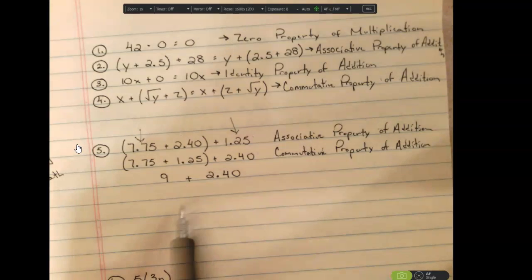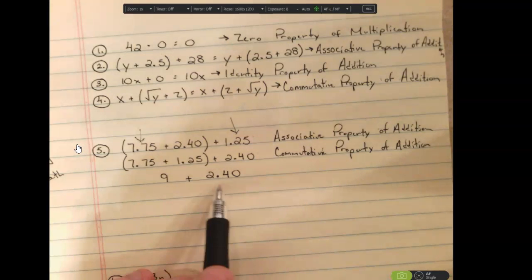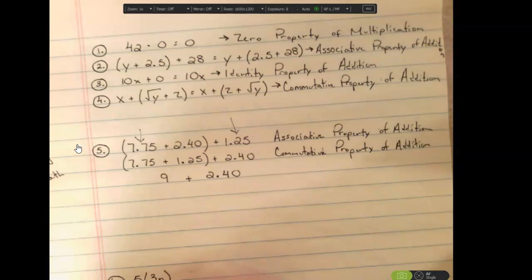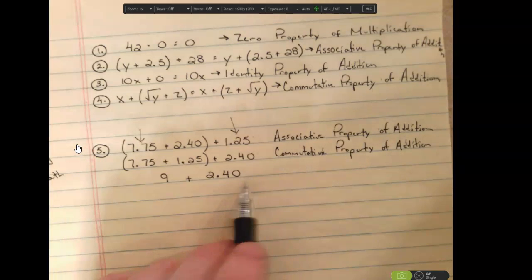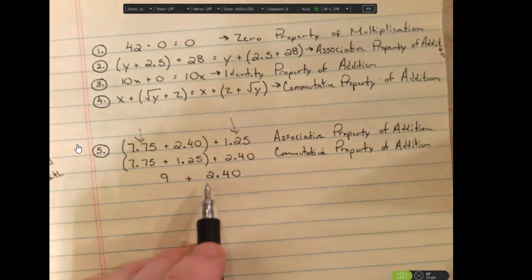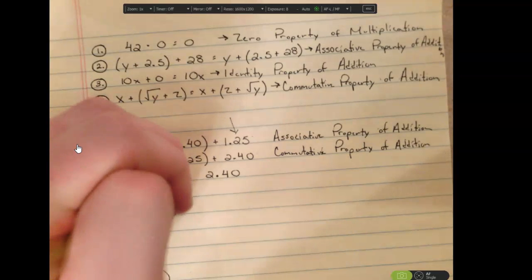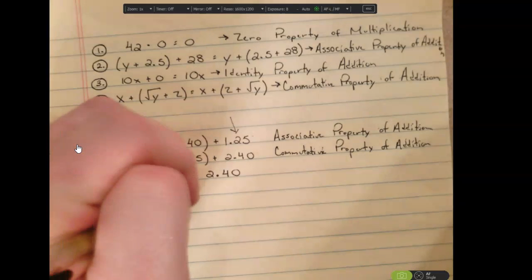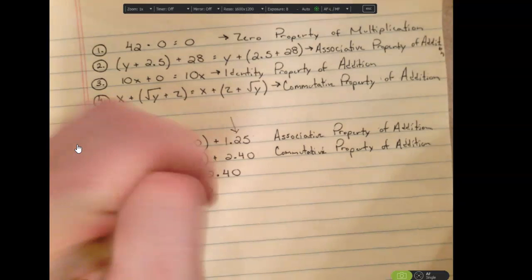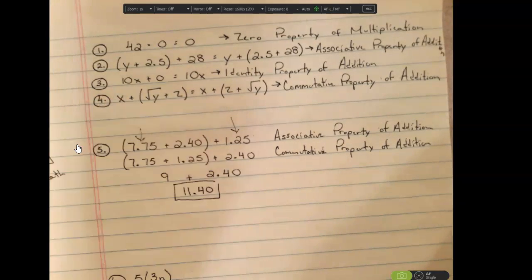And then my final step, I'm going to combine my two numbers now. Whenever I add 9 to 2.4, well, 9 plus 2 is 11. I add on my decimal, I'm going to get 11.40. And there you have it. There's your final answer.